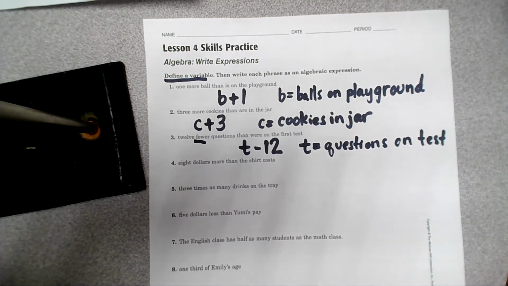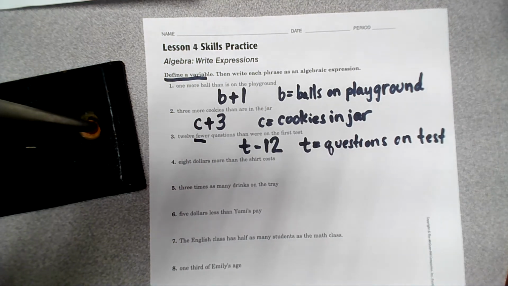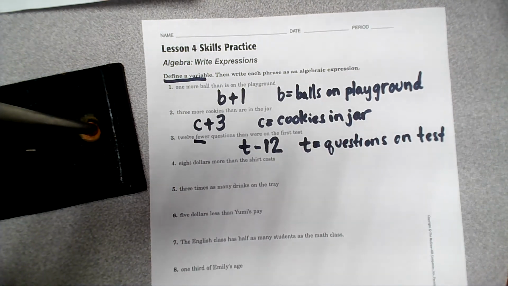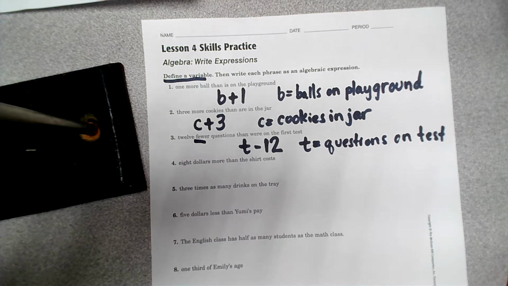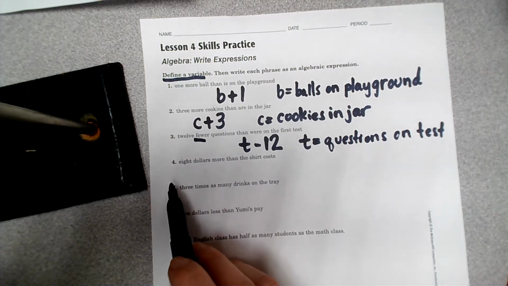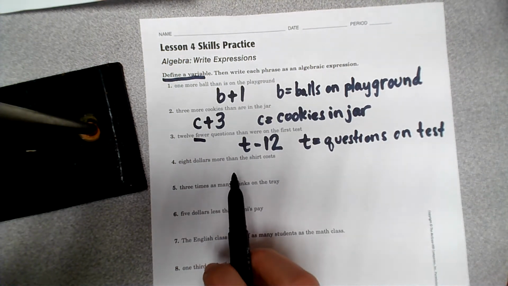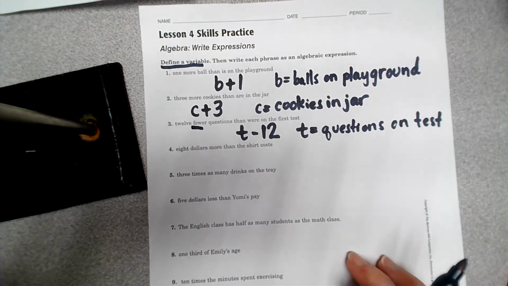And I should have said this earlier, but you are writing all of these in your notebook. And you don't have to write down the sentence. You're just writing down as I go, just kind of listening, maybe learning a few things and reviewing. So number 4, $8 more than the shirt cost. Pause it and try it on your own.